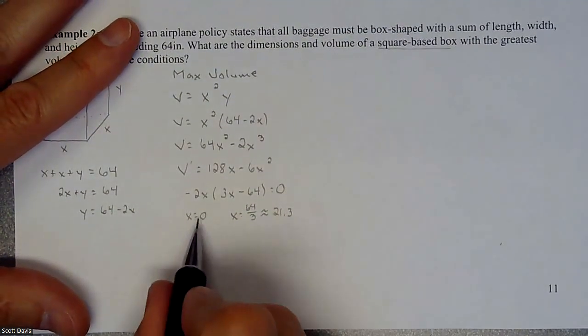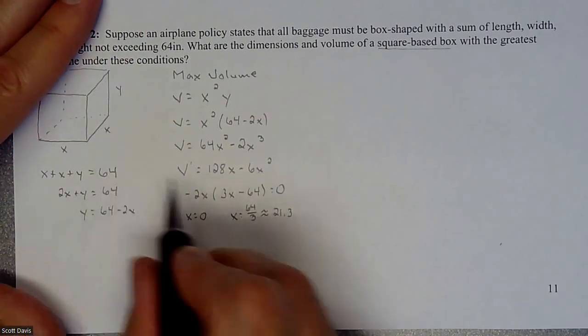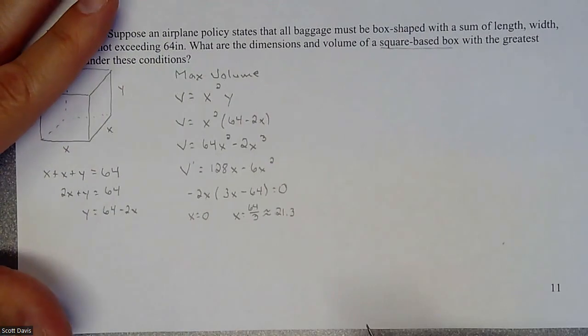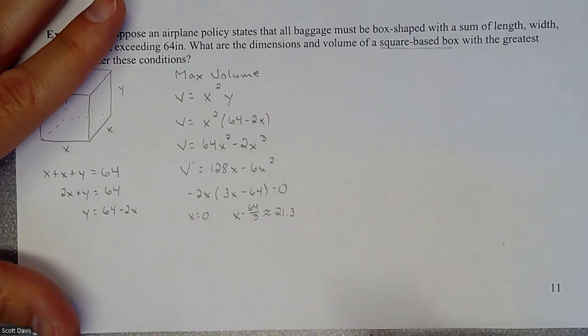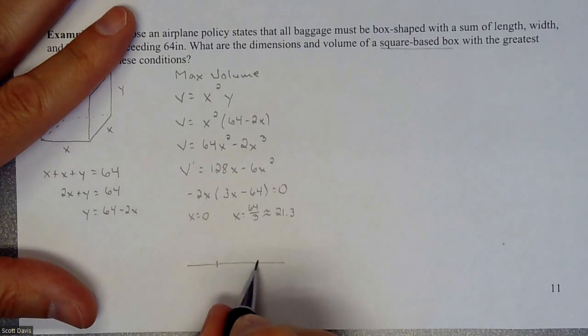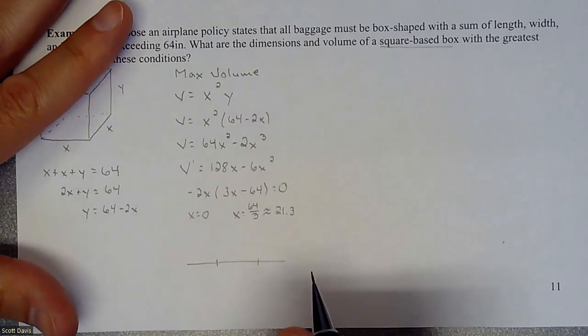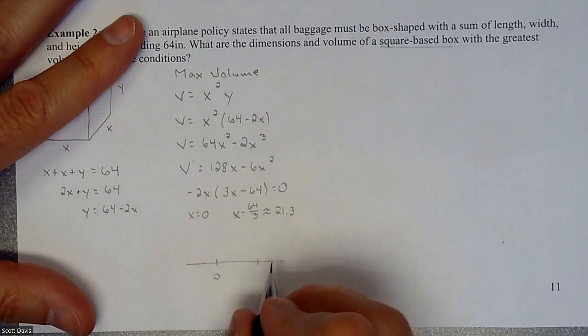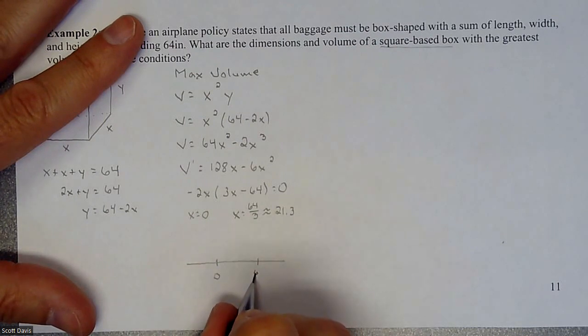So obviously that's not going to help us. We're not going to have a dimension of 0, but a 21 by 21 by something is going to figure out the rest of it. So let's double check though that that's going to give us a maximum and not a minimum. So critical values of 0, and then this 64 thirds.